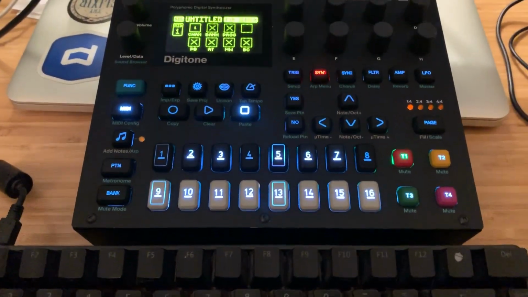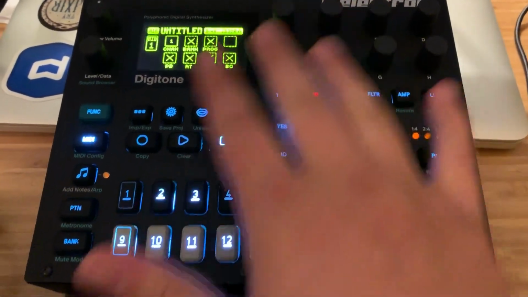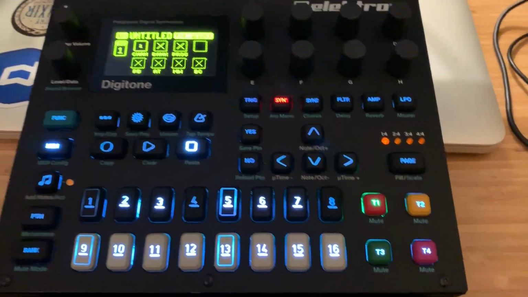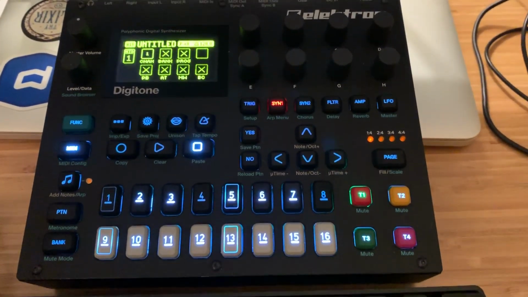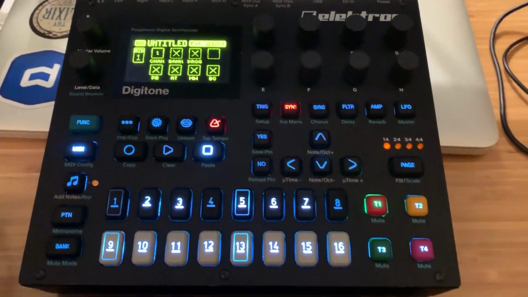Hello, I want to show you what I'm working on. Pretty cool, pretty fun. So I've got my new Digitone here, which is an FM synthesizer. And it's got like a sequencer on it, but it's kind of limited. And one thing I thought about doing is make my own sequencer anyway, MIDI sequencer. So that's what I'm going to try to do.